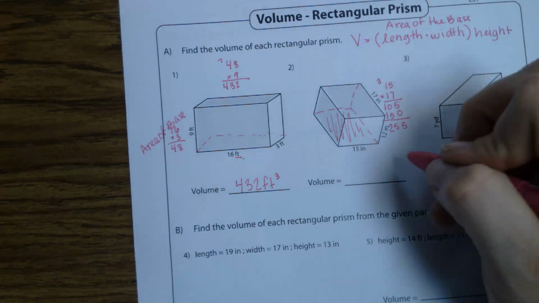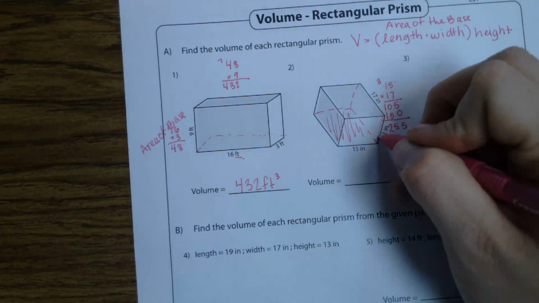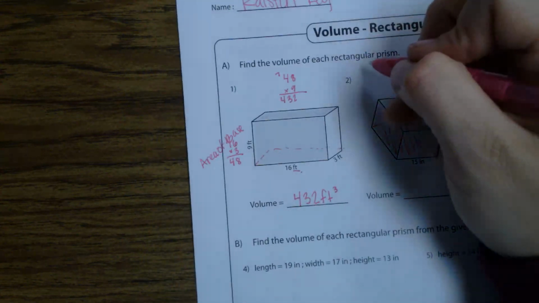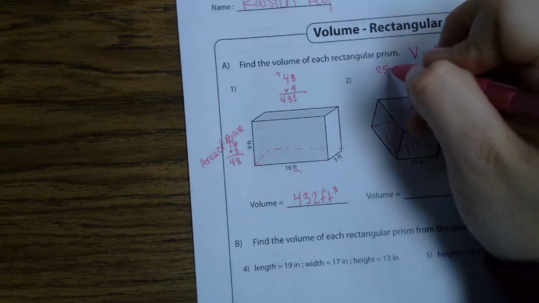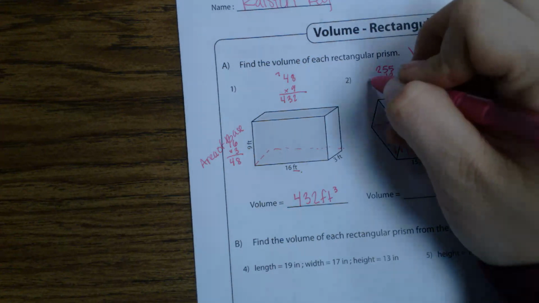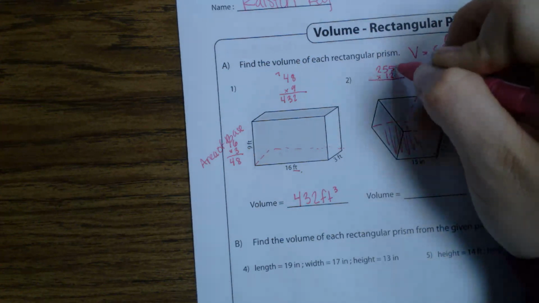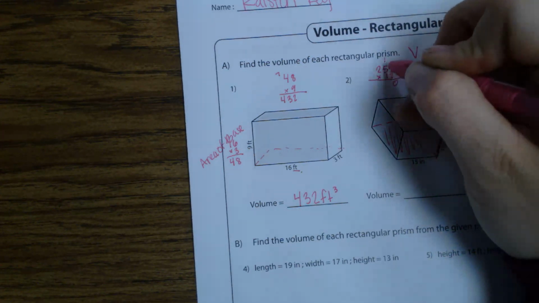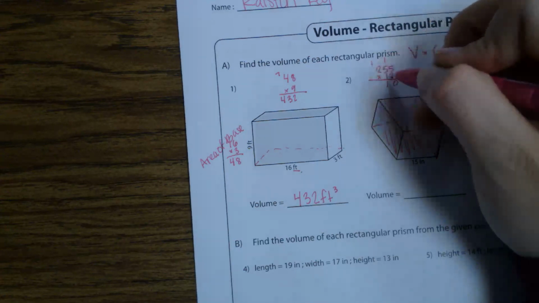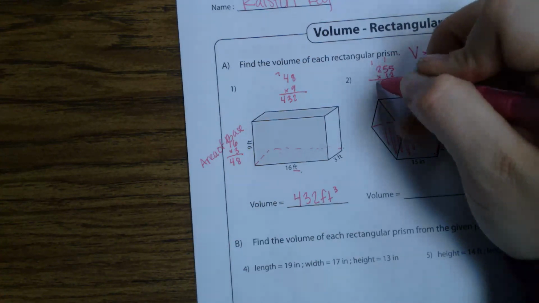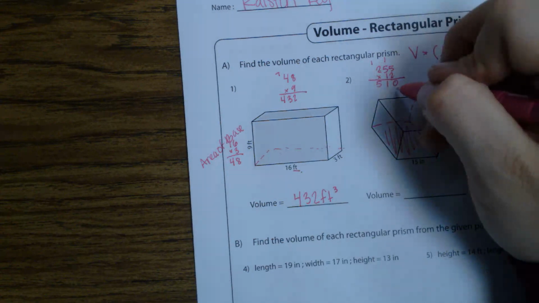So that's my area of my base. Well, I have to take that number and multiply it by my height. So it's 255 times 12. 2 times 5 is 10. 2 times 5 is 10 plus 1 is 11. 2 times 2 is 4 plus 1 is 5.